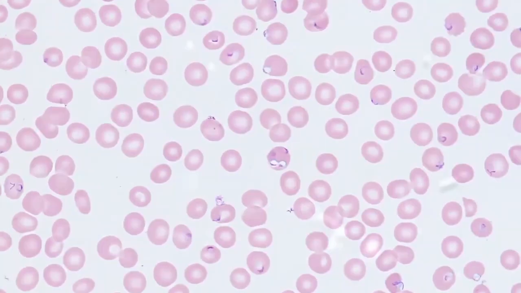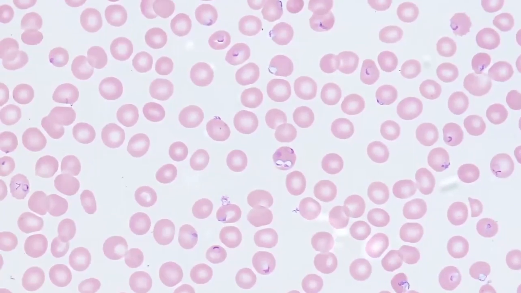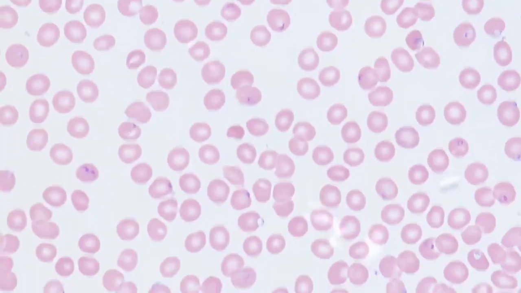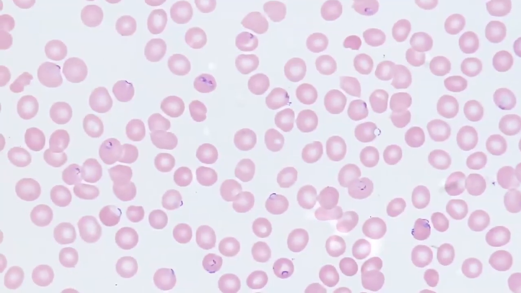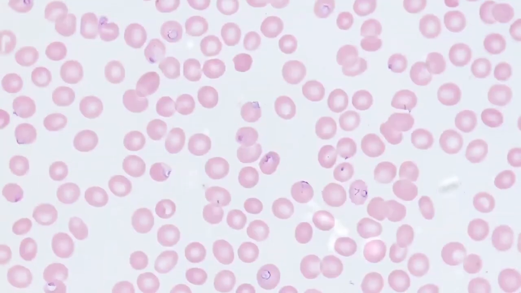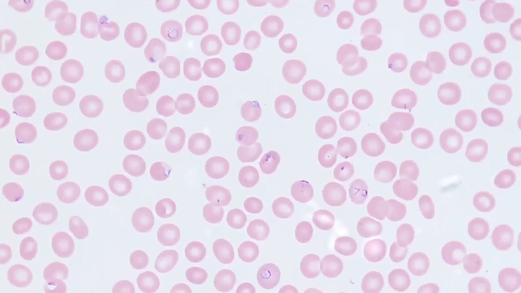Here we see a cell with multiple organisms within the same red cell. That's also indicative of a Plasmodium falciparum infection. This is a chance to identify how small these organisms are and how readily apparent they are in some cases.